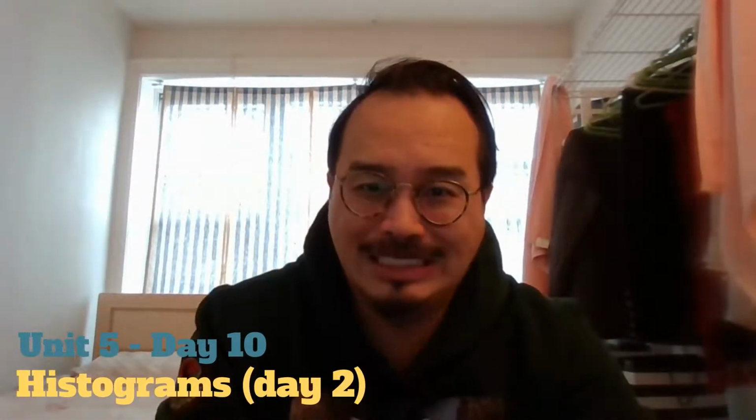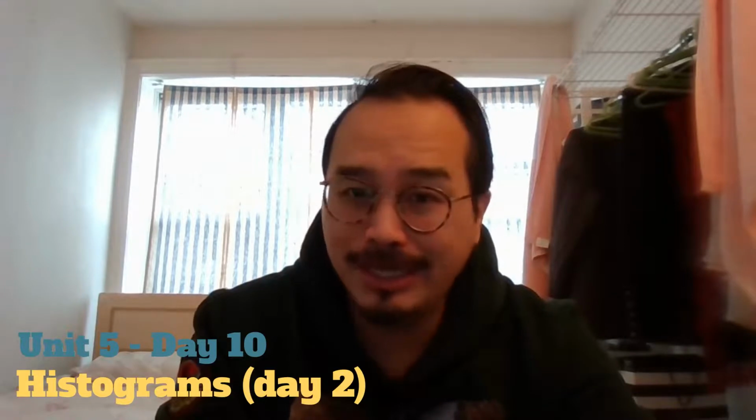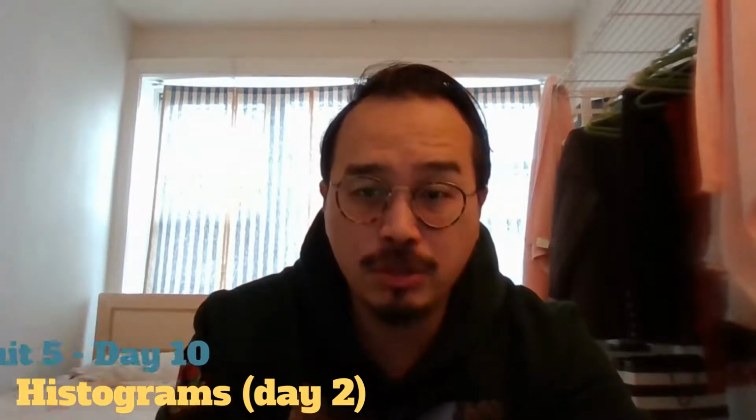Okay, so here's what we're gonna do today. We're gonna continue with the histogram, but we're actually looking at another aspect of it, which is not the graph itself, but the table that you can use to construct the graph. It's called a two-way frequency table. Let's take a look and see what that looks like.